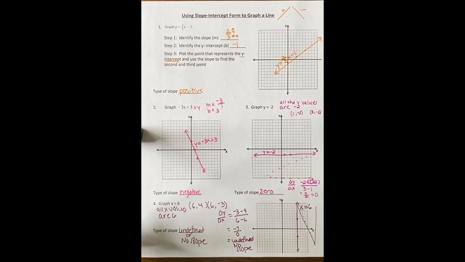Okay, so what I would like you to do now is complete the Google slide assignment with graphing linear equations. Remember that you have to identify the slope, the y-intercept. You plot the y-intercept first, and then you use your slope to count your rise and run to get to other points. If you have any questions, just send me a message.